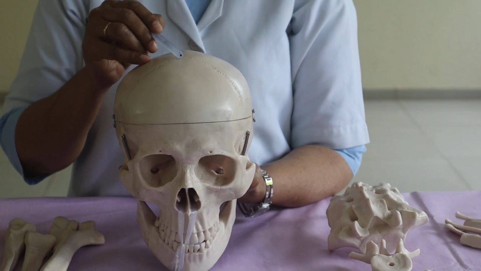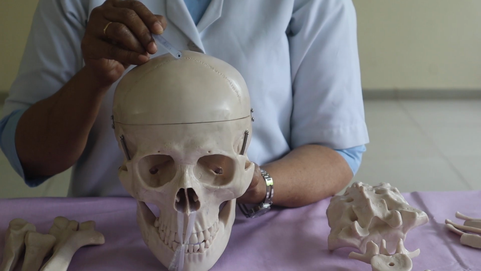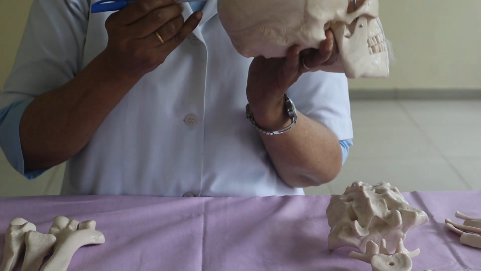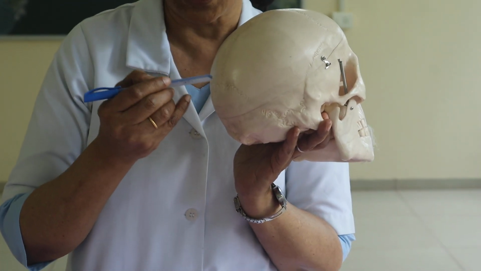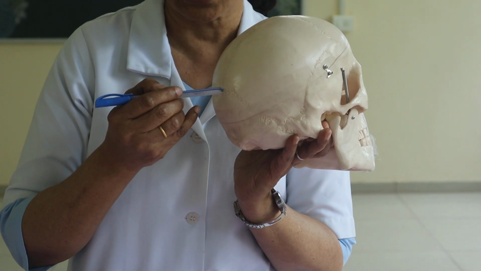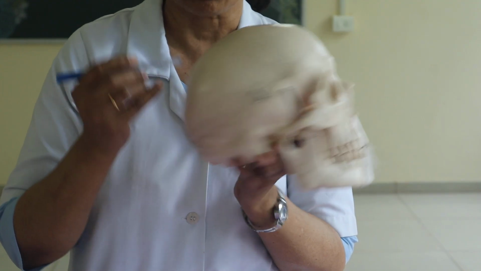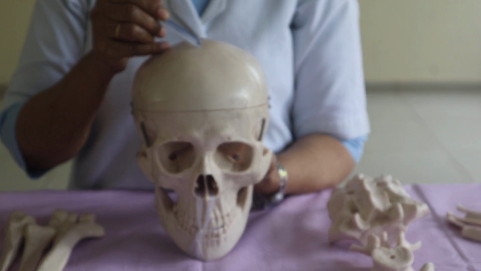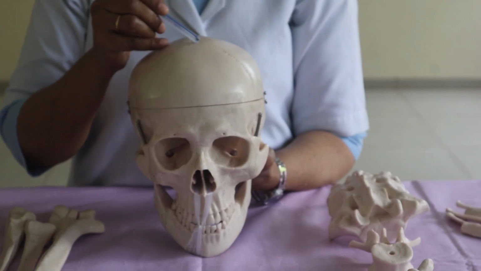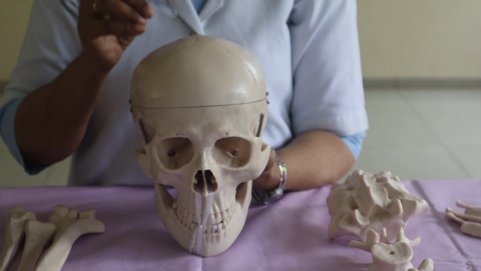This is the anterior, known as the anterior fontanelle, and there is a posterior fontanelle, also known as lambda. It is triangular in shape, and it ossifies at 1.5 months. The anterior fontanelle is diamond shaped, and it ossifies at 1.5 years, or 12 to 18 months.